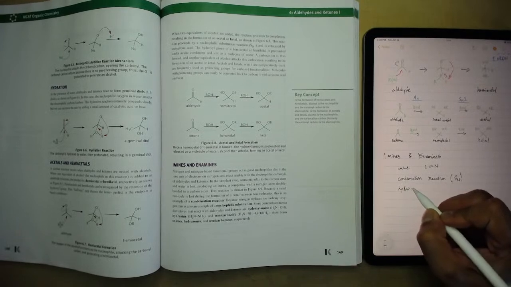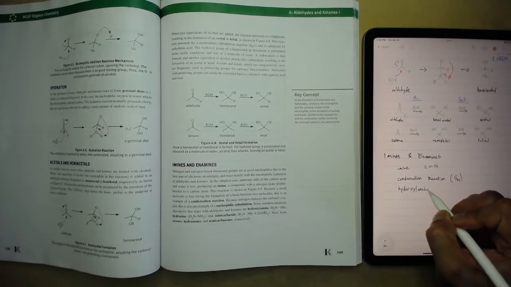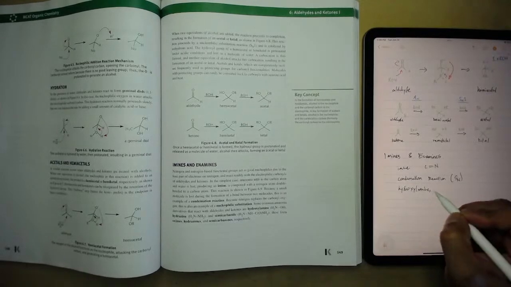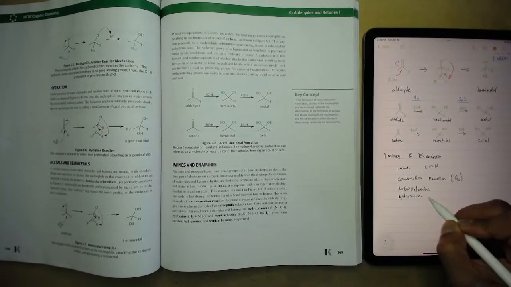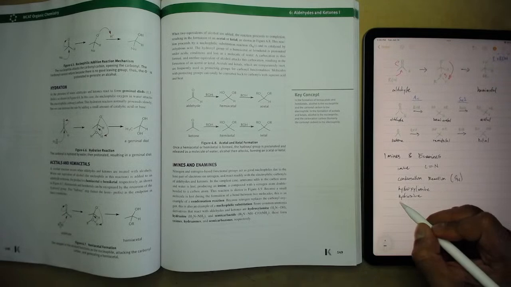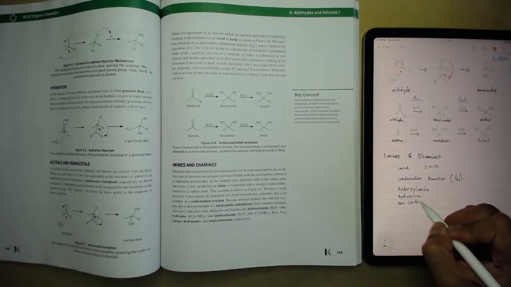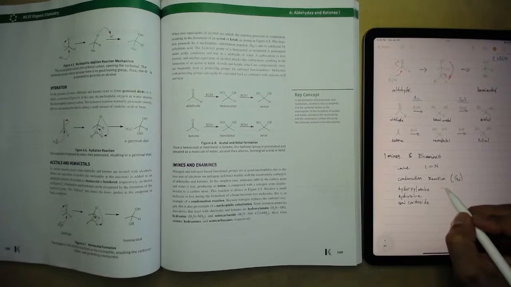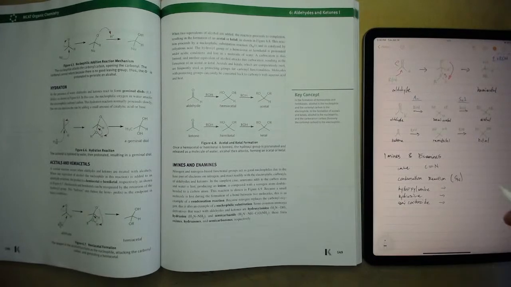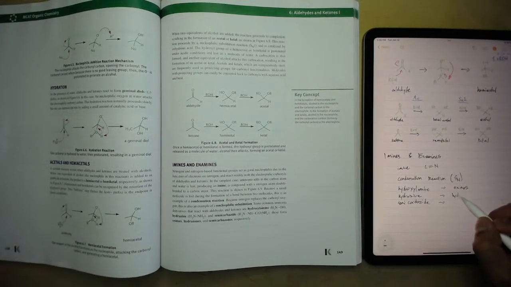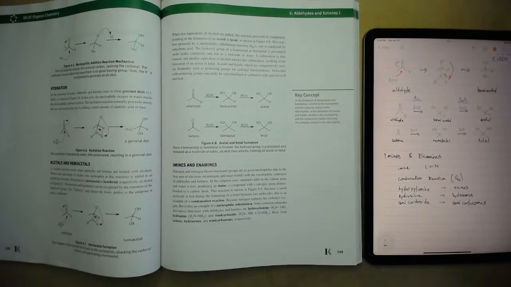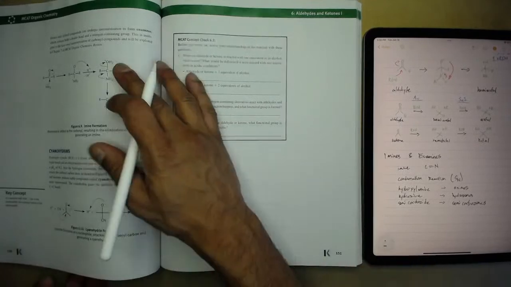So hydroxylamine, hydrazine, and semicarbazide make oximes, hydrazones, and semicarbazones. All right, let's take a look at this reaction.